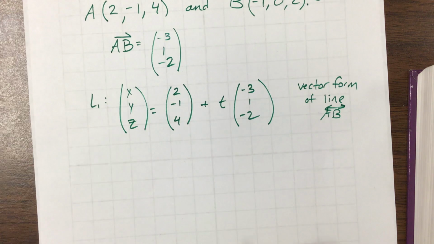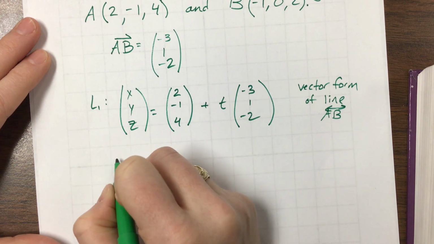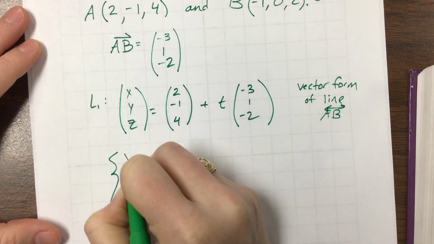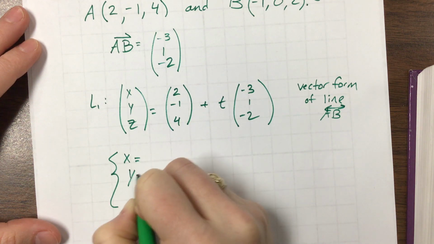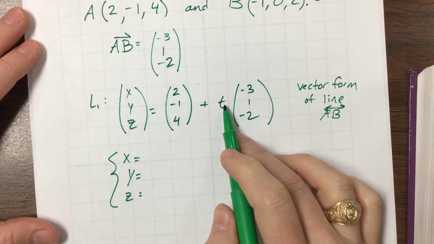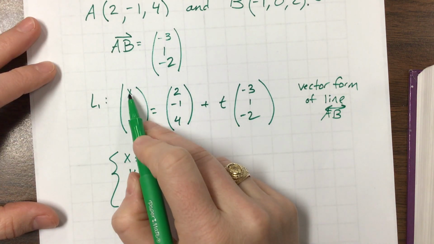Okay, I can also use this and put it into parametric form. A parametric equation is an equation that has a certain parameter. Typically, what it lets us do is define our variables with a parameter, typically t or lambda or something of that nature.